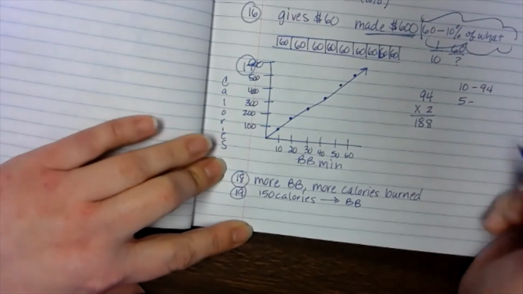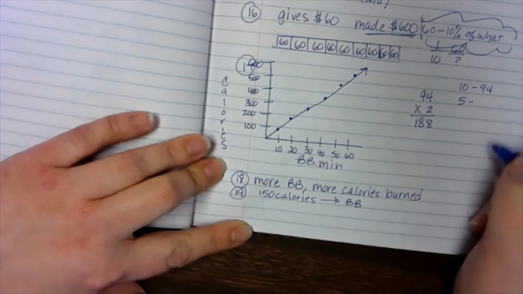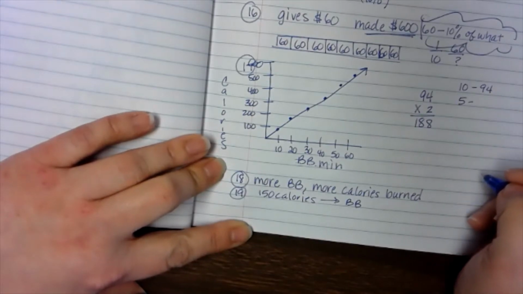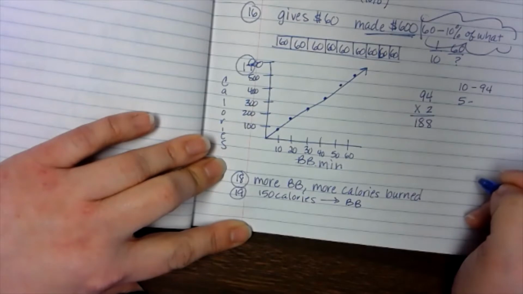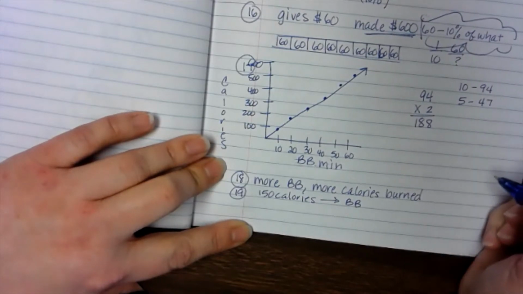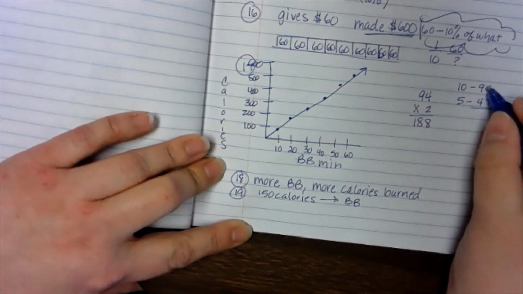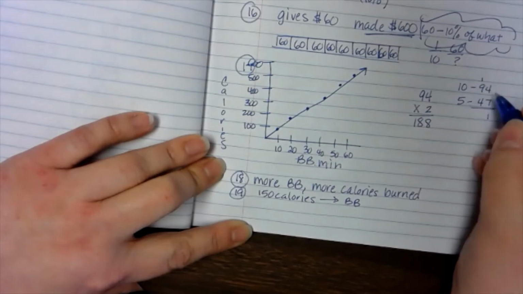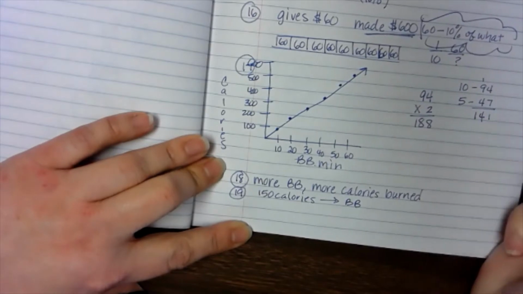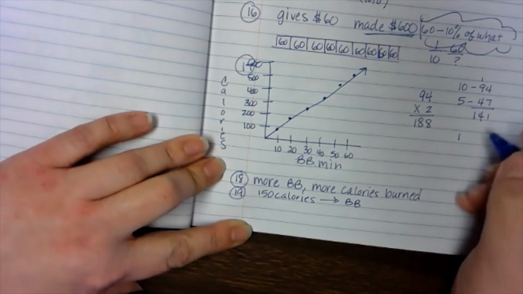So how many would 5 minutes be? Could be half of 94, right? So half of 90 would be 45, 47, right? Am I thinking that correctly? I think so, yeah. Okay, so let's add those together. 7, 8, 9, 10, 11. That'd be 141, so it's pretty close. I put 16. Okay, so 16.